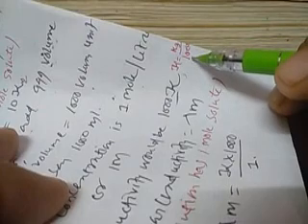Now the conductivity would be kappa divided by 10,000, that means if we add 999 volume of water, the final conductivity is equal to 1 by 10,000 of the initial conductivity.